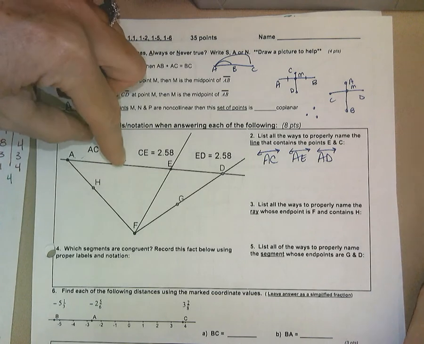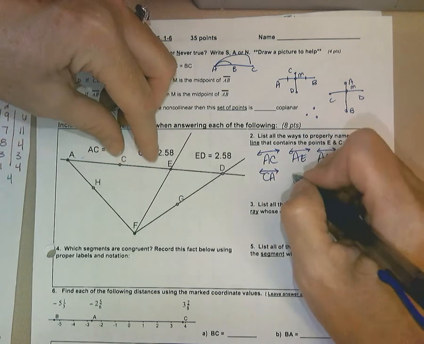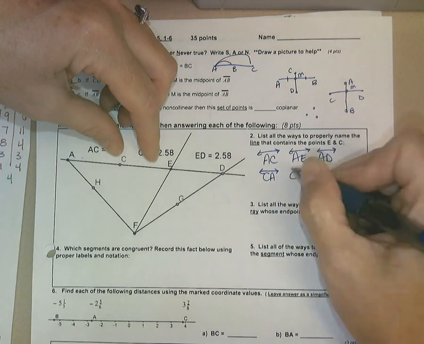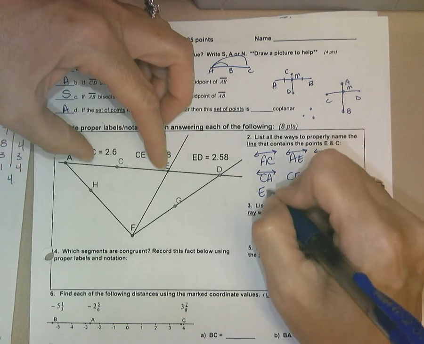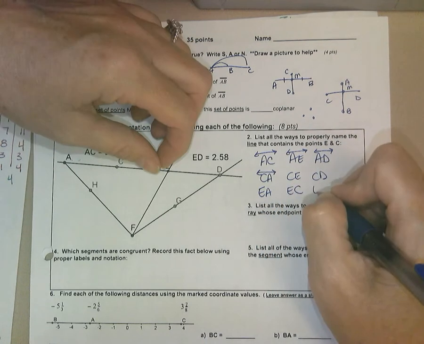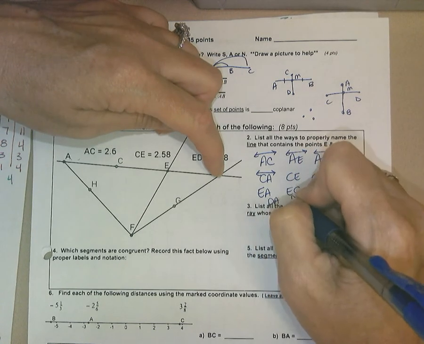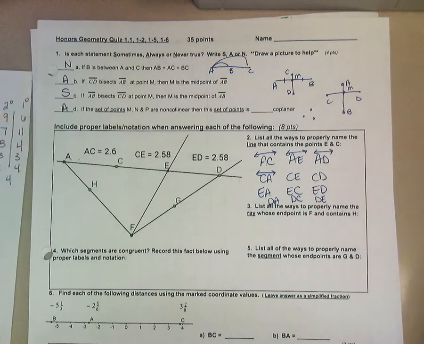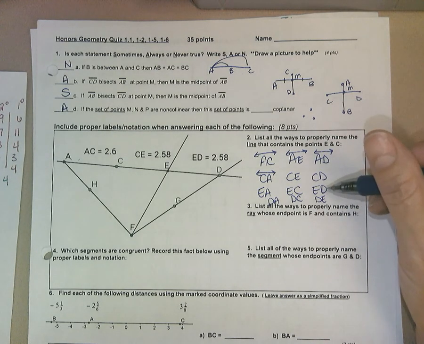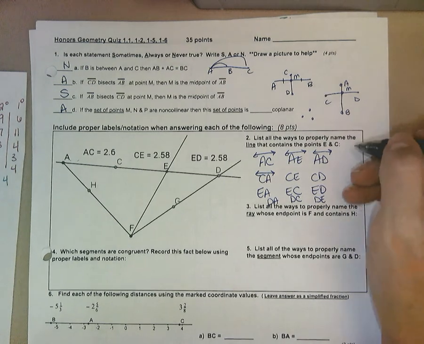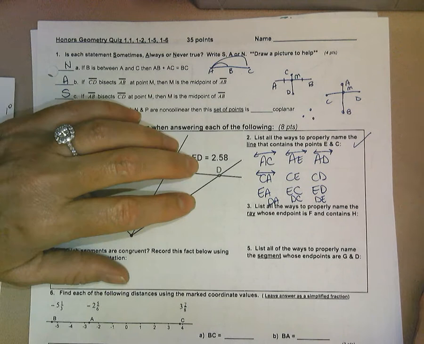Okay, then I started with point C as my beginning point. CA, line above it, and so forth. CE is an option, CD is an option. They should all have lines above them. Start with E as your first point, EA, EC, ED. Start with D as your first point. DA, DC, DE. And they'd all have lines above them. Some of you just missed the notation. Some of you didn't think of every way to name it. We are not going to do this often where I ask you to name them all. That's just a beginning of the year kind of thing.